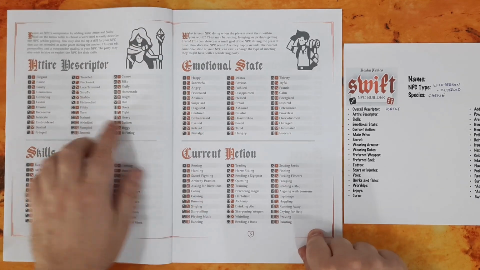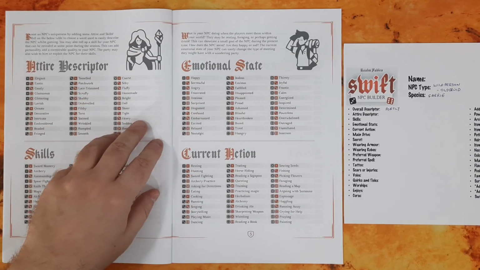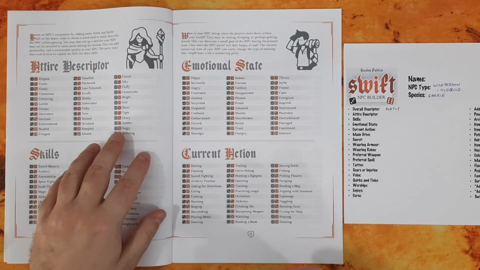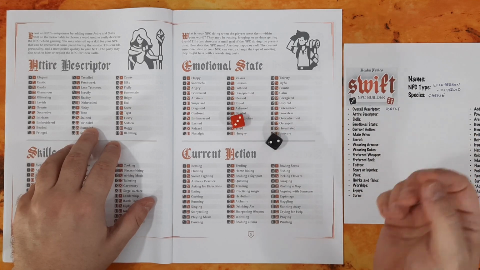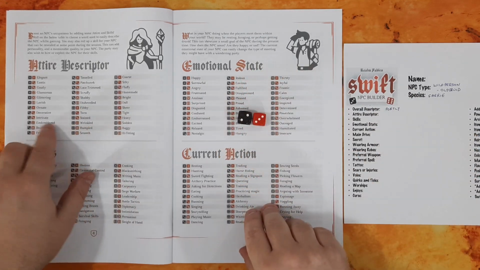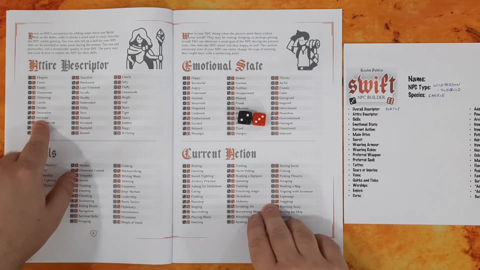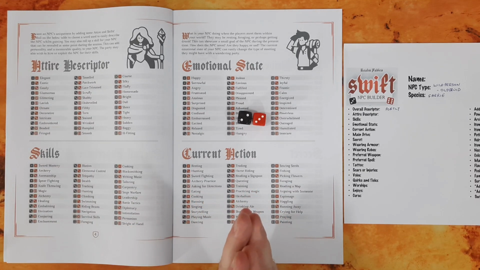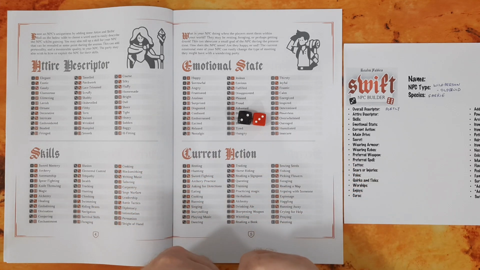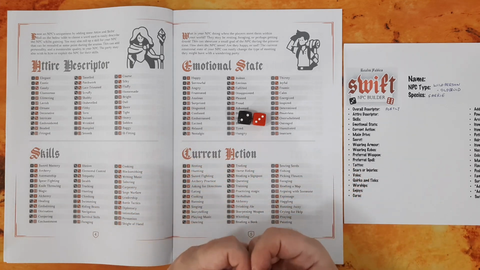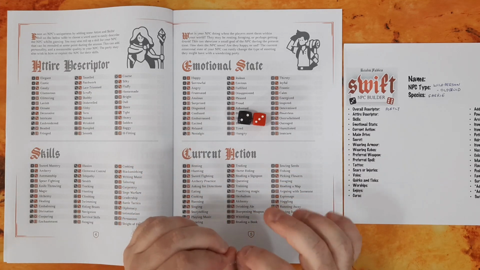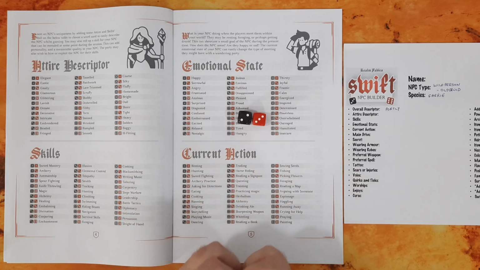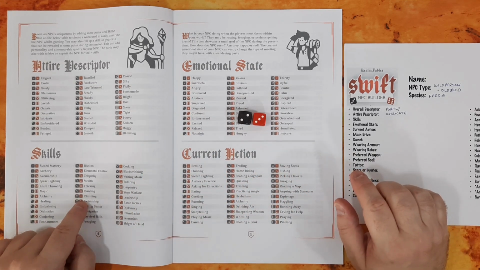Next, what do we have on the next page? We have attire descriptor. So what's their general appearance? First impressions kind of thing. Again, D66. We get a 2/3. Intricate. So maybe the clothing that they're wearing and all of their tools, hanging bones and talismans, maybe they're very intricately detailed and carved, with a lot of runes maybe on them.